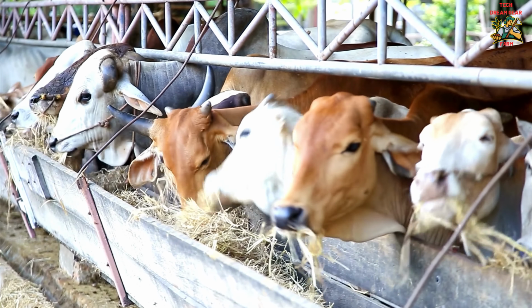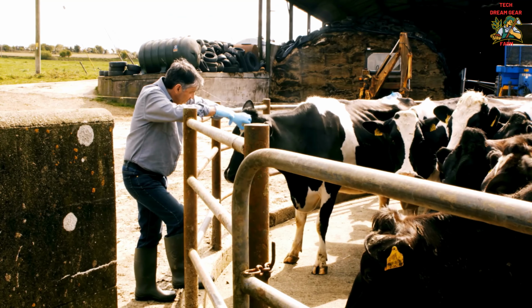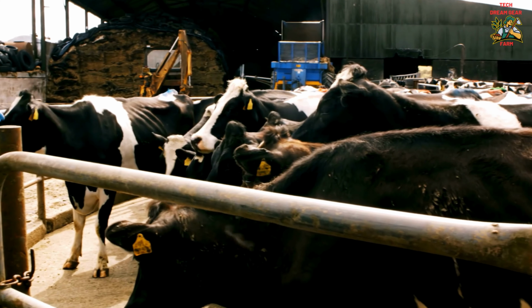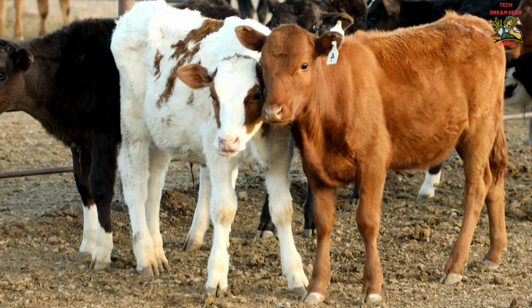Preparing for disease outbreaks. No matter how strict your biosecurity measures are, disease outbreaks can still happen. Having an emergency response plan in place is essential for minimizing the damage and quickly controlling the situation.